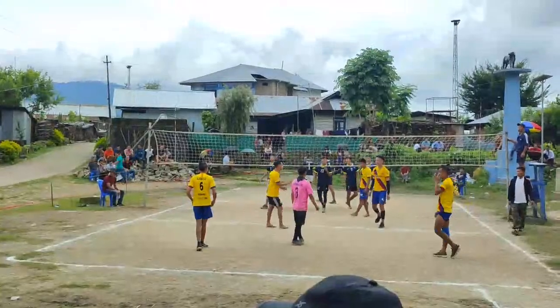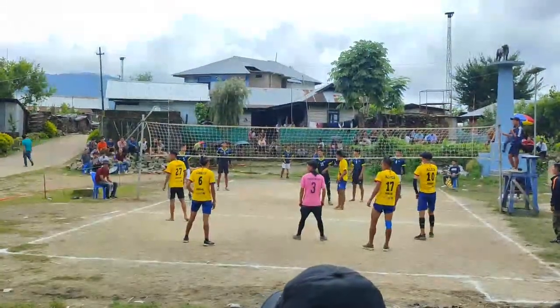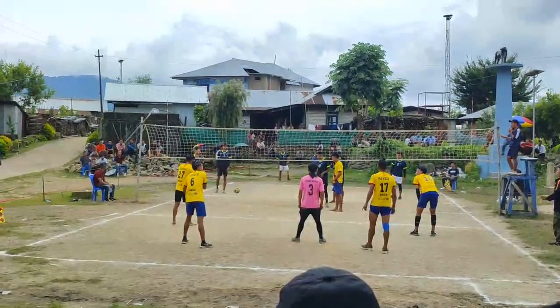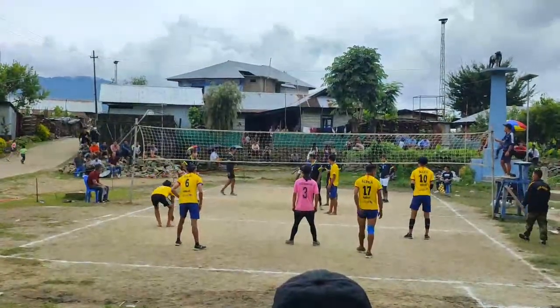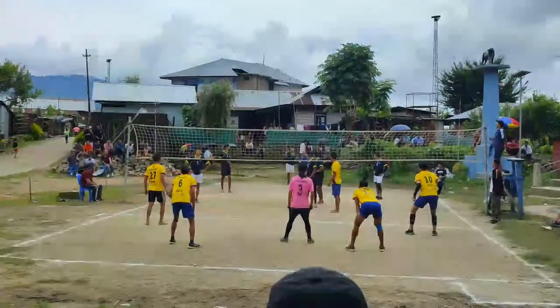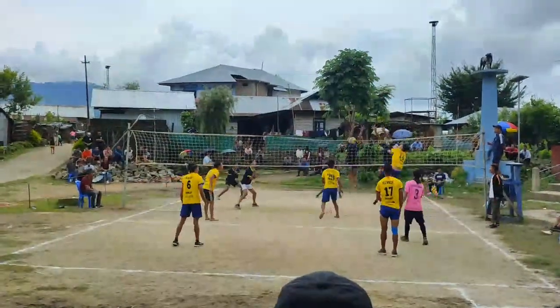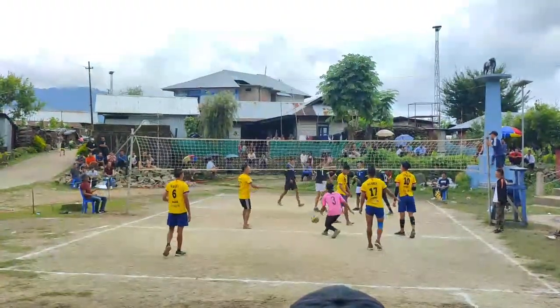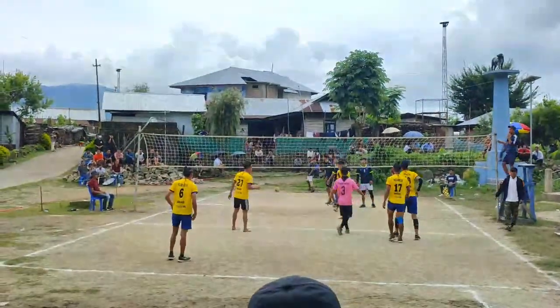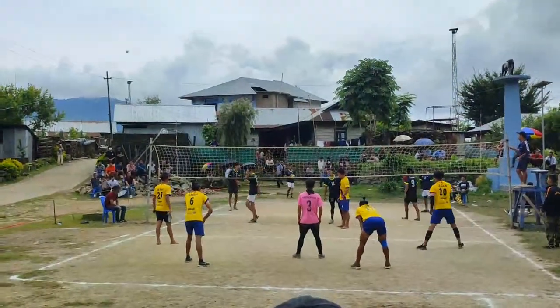Nambol K 23, Makhan 23. It's point 23 all. Nambol set point 24, Makhan 23.